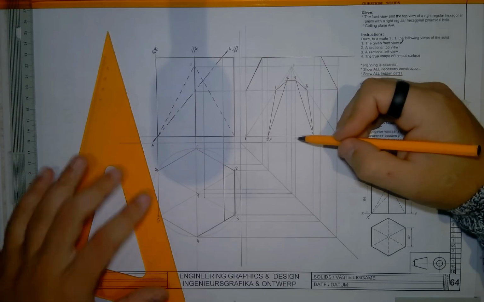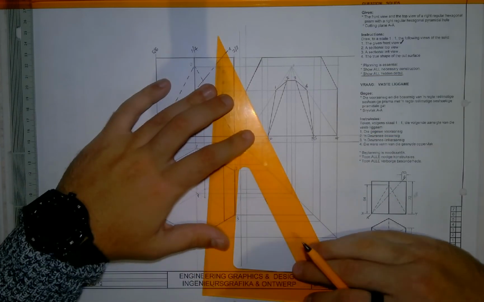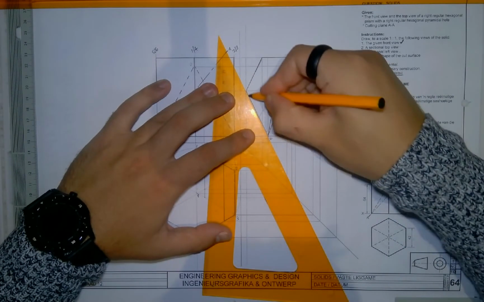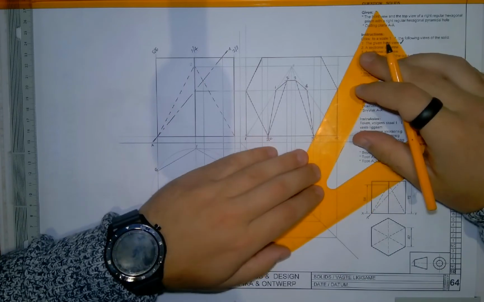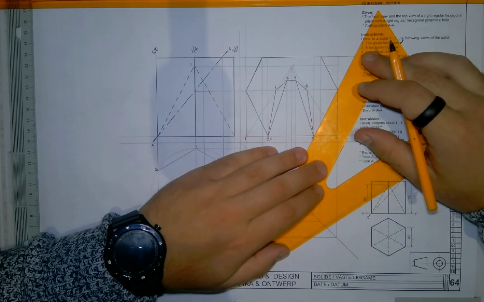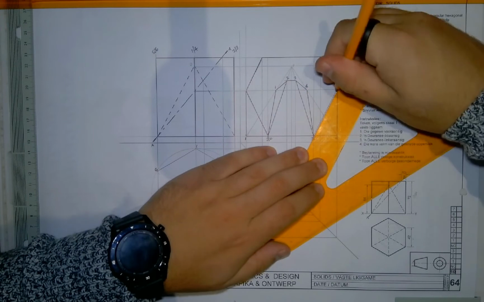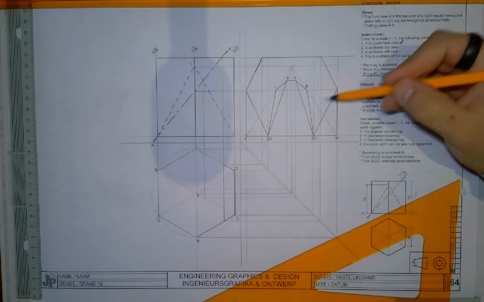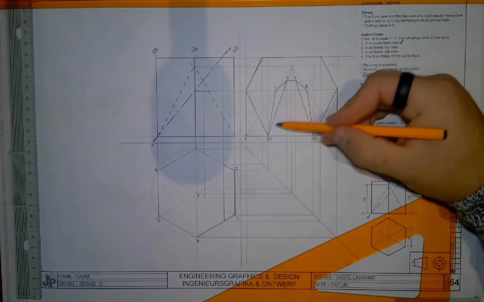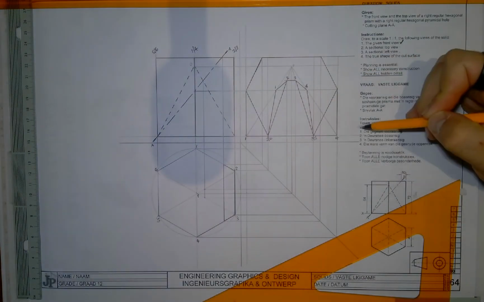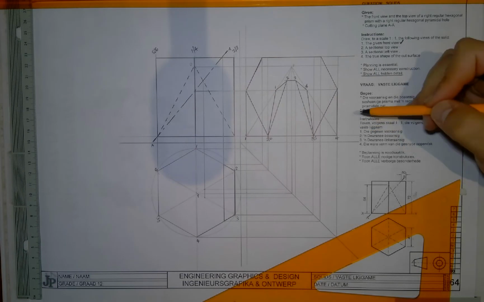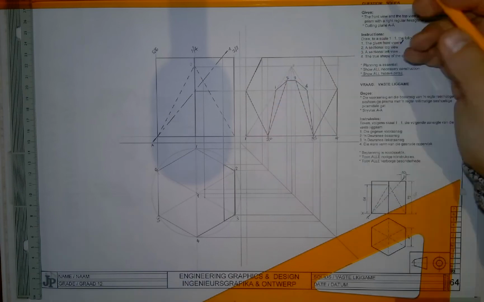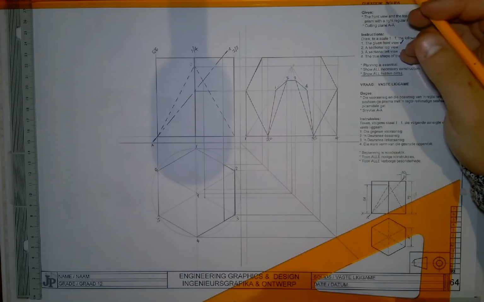That is because this is cut at an angle from there to there. Can you see why? That is the inside of that drawing. You won't be able to see 1 to 1 because that's not cut off.